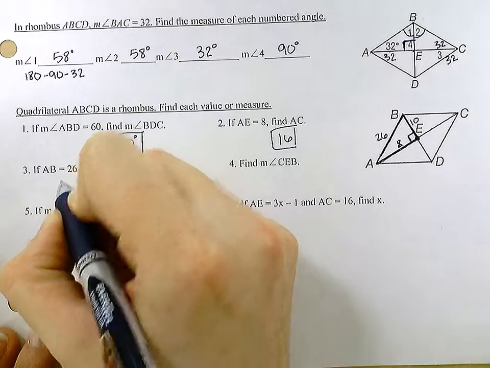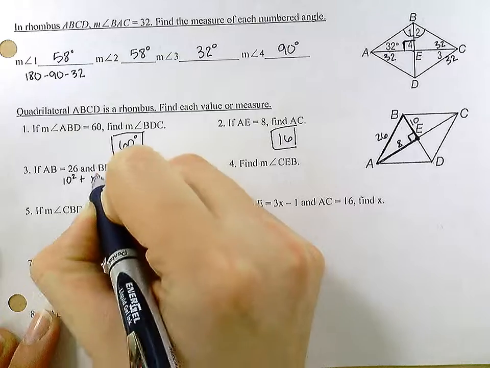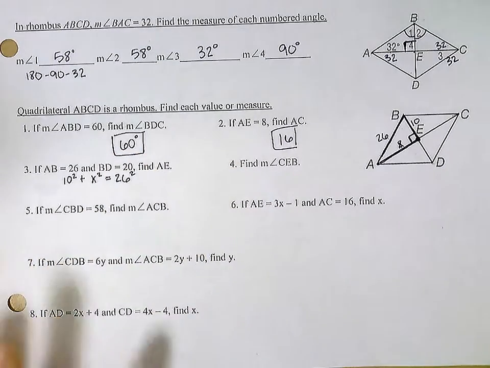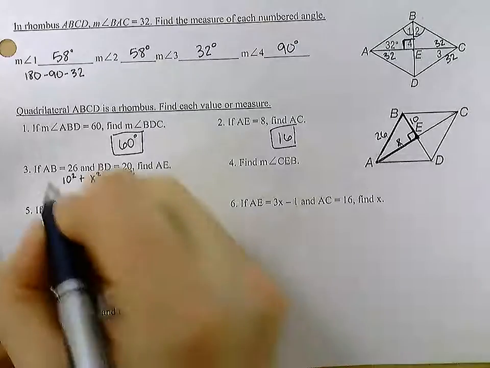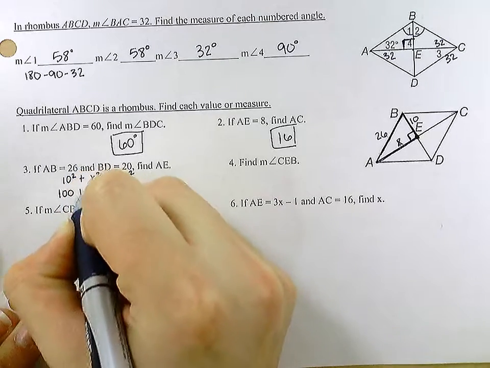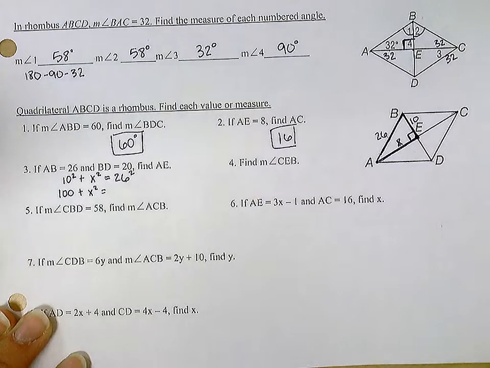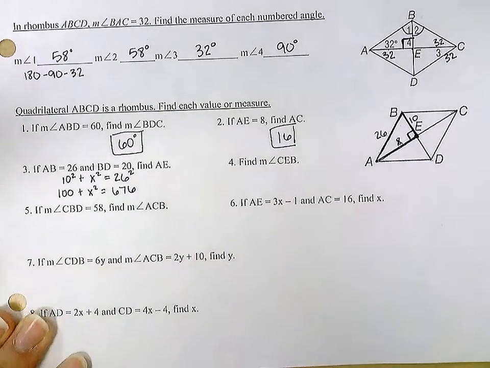So we're going to take 10 squared plus x squared is equal to 26 squared. So we have 100 plus x squared is equal to 676.